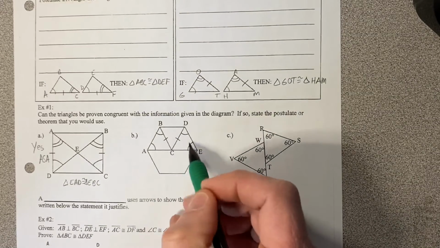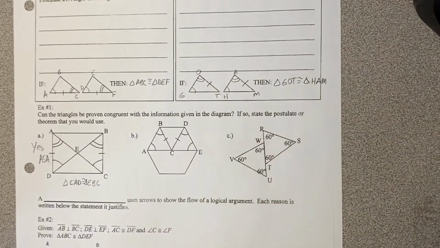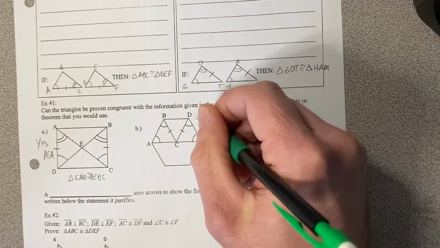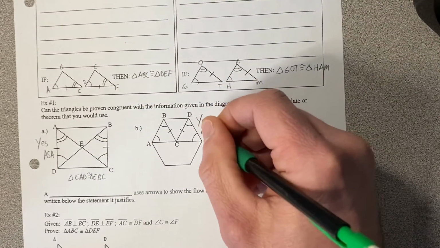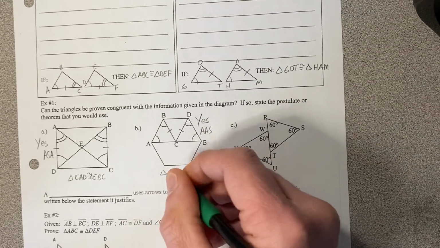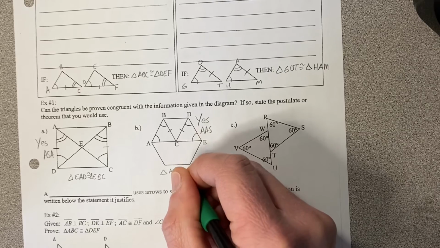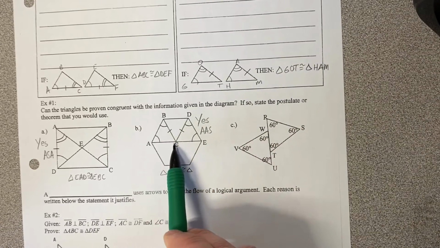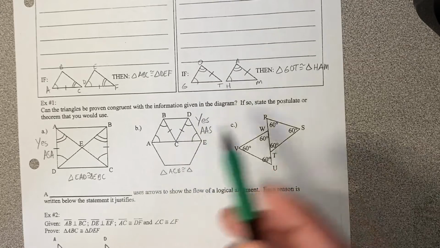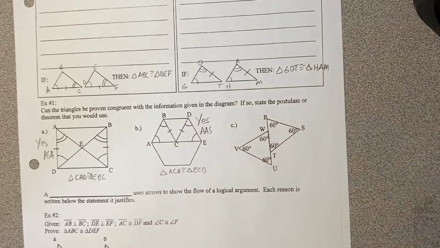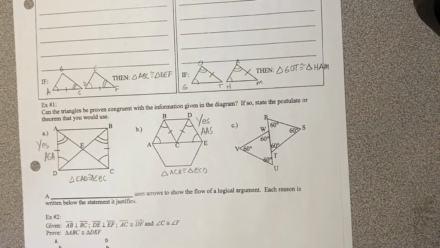Looking at this triangle and this triangle, is there enough information to tell that the triangles are congruent? Yes, in fact, there is. And in this one, we've got angle, angle, side. So I'm going to name it triangle ACB. And if I name it triangle ACB, I've got to name it ACB, so triangle ECD to get it to match up for my congruent statement.